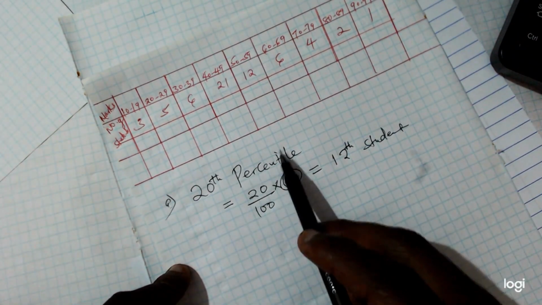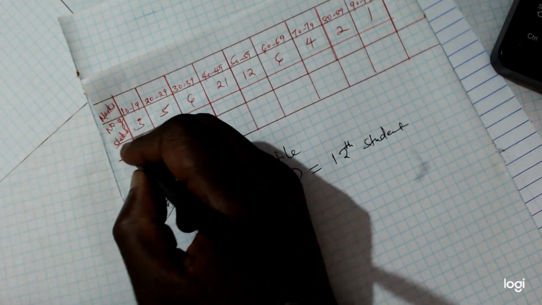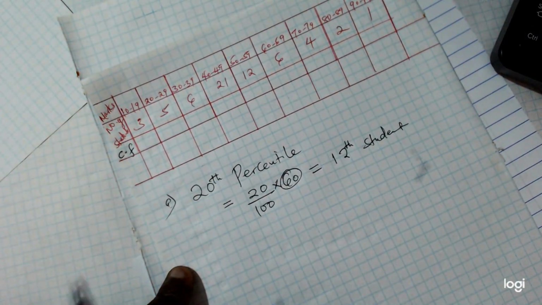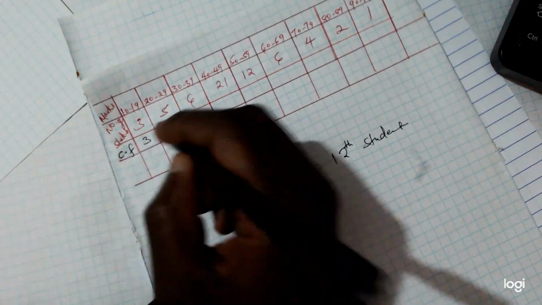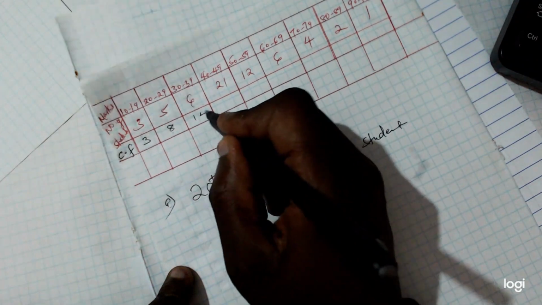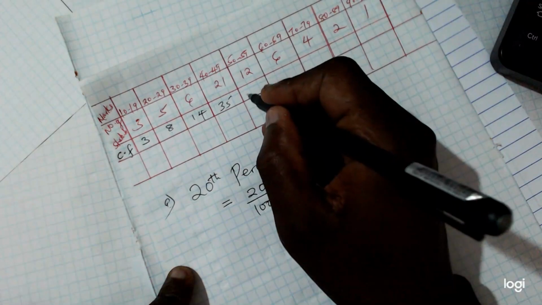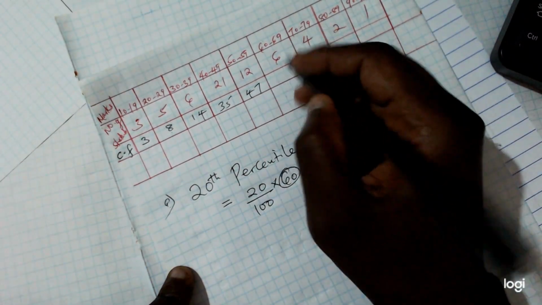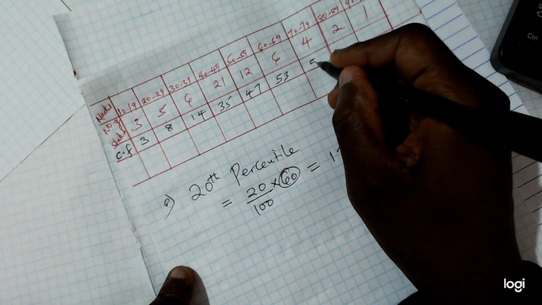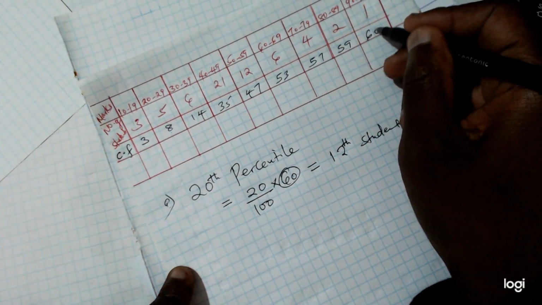So we identify where the 12th student will be. To do that, we will have to create another column here of cumulative frequency. This is how we get the cumulative frequency. The first one is 3. Then we go adding these. 3 plus 5, you get 8. 8 plus 6, you get 14. 14 plus 21, you get 35. 35 plus 12, you get 47. 47 plus 6, you get 53. 53 plus 4, you get 57. 57 plus 2, you get 59. Then 59 plus 1, you get 60. Total number of students is 60.